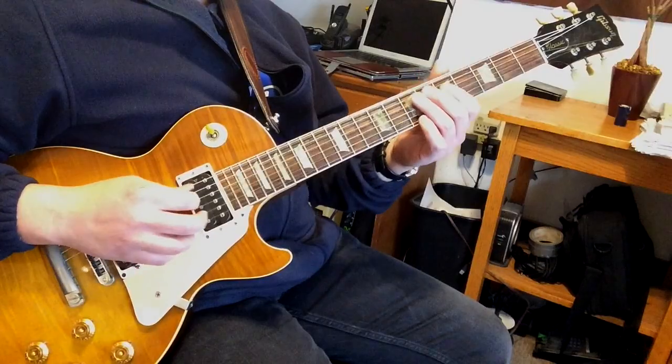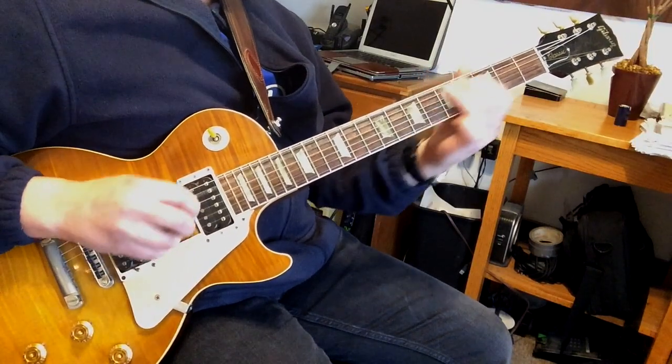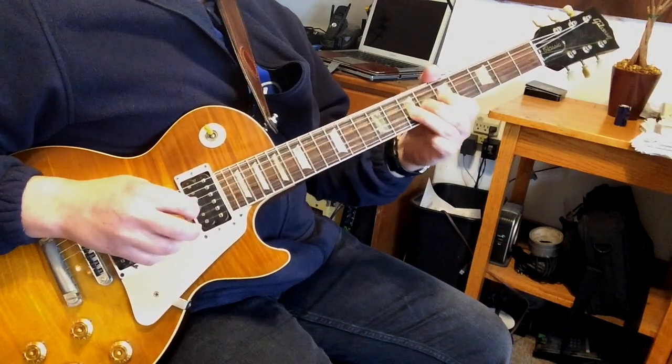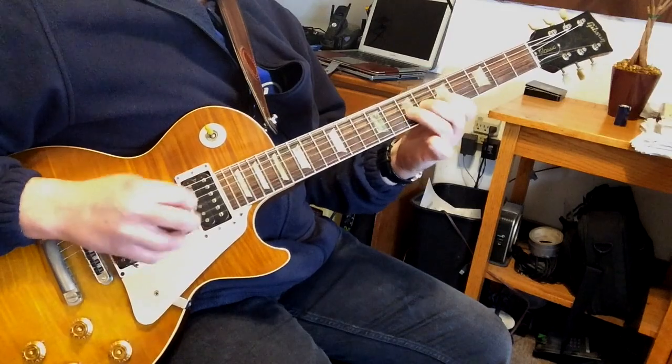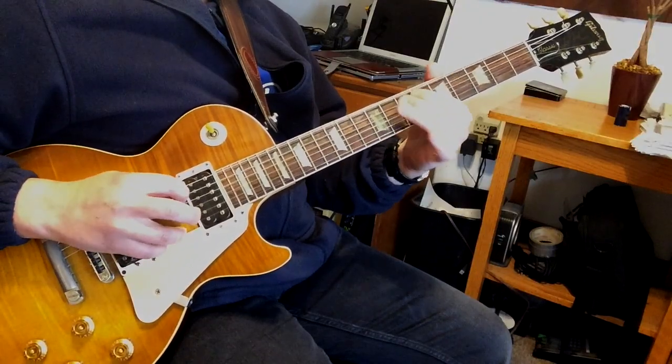So now if I'm playing over the 5 chord, that's the root. There's my E. 4 chord, 1, 4, 1, 5.